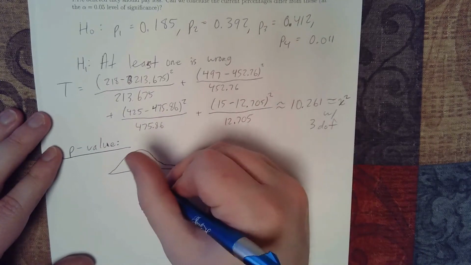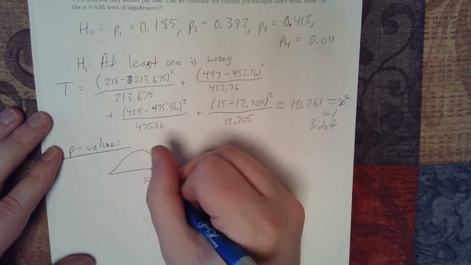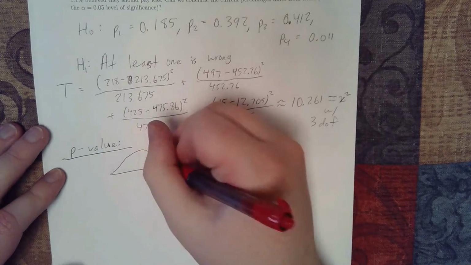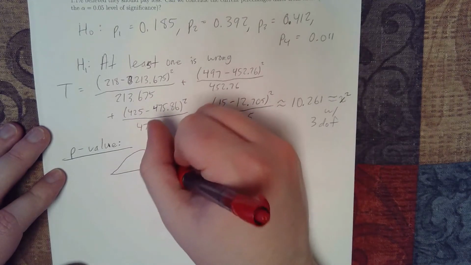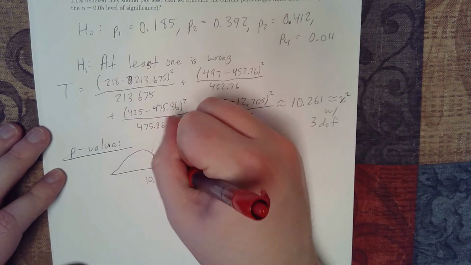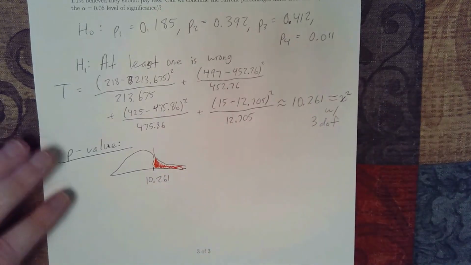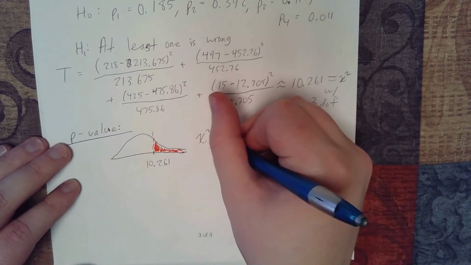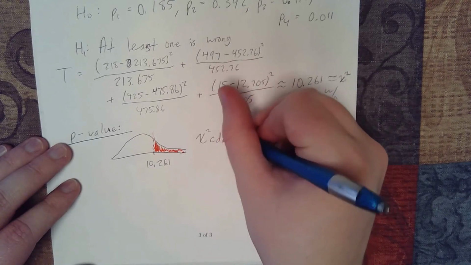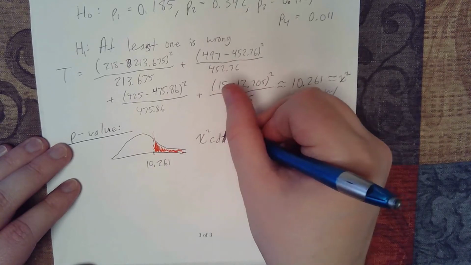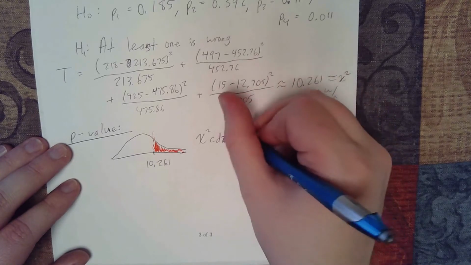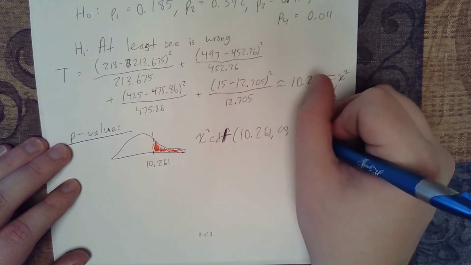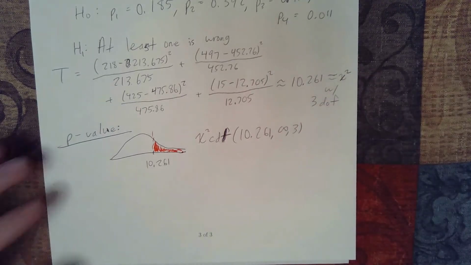So we've got our value of 10.261, and this being a p-value thing and being chi-squared, we want to know the area to the right. And so what we'll do is we'll take the chi-squared CDF of 10.261 to infinity with 3 degrees of freedom.